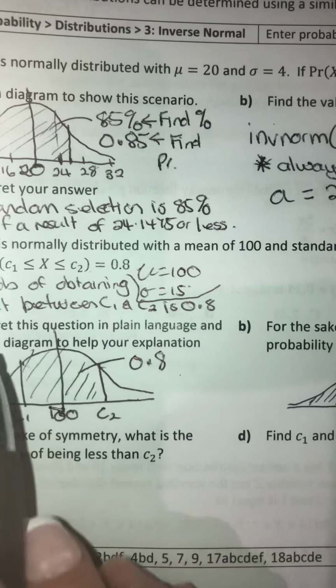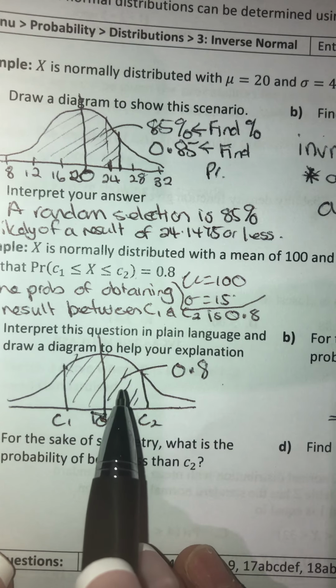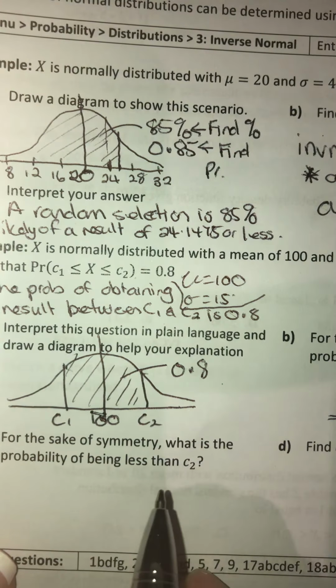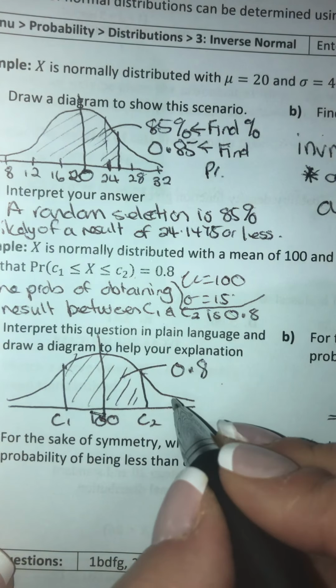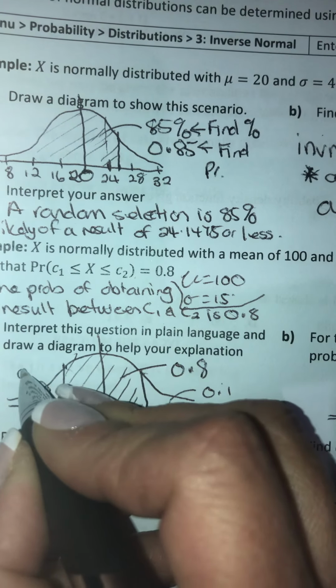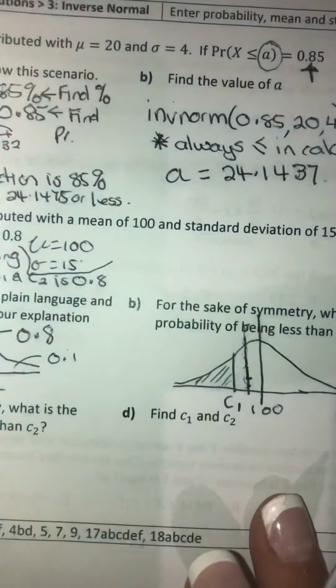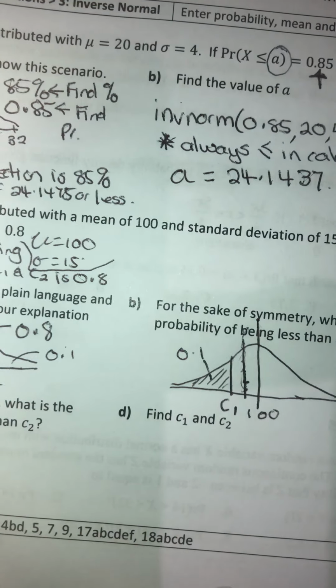Have a look back here. If all of the middle is 0.8, what is left? Remembering that all the area under the curve is going to equal 1. So you have 0.2 left. So that means this must be 0.1 because it is symmetrical, and this must be 0.1. Okay, so your answer is this must be 0.1.